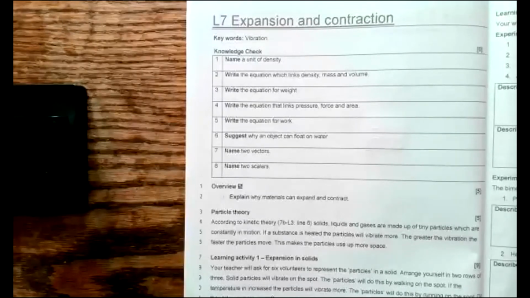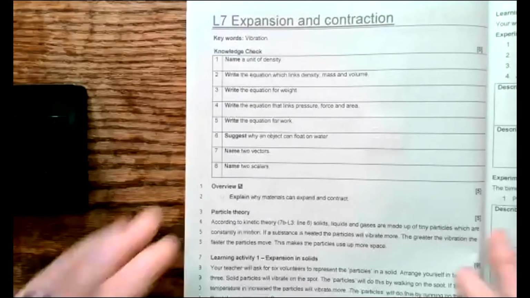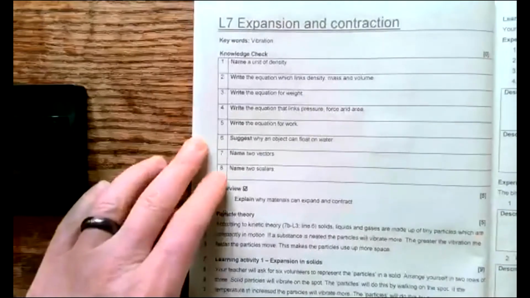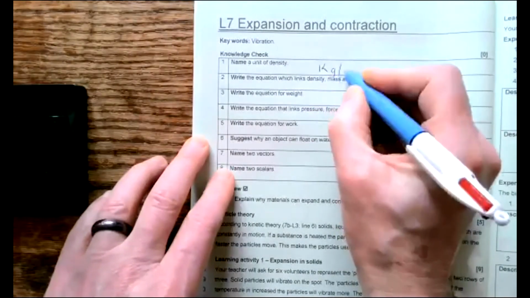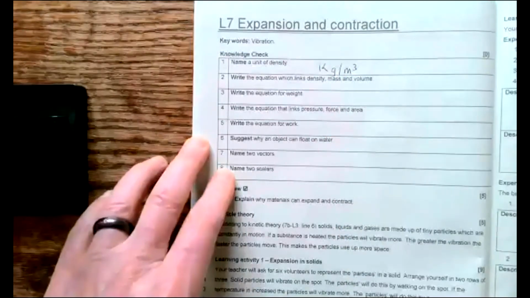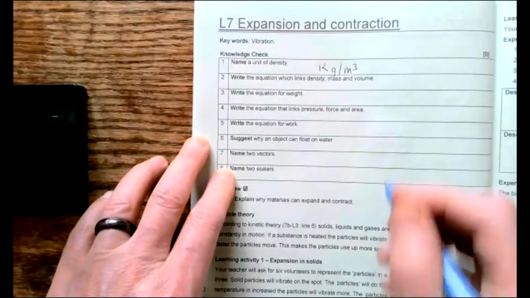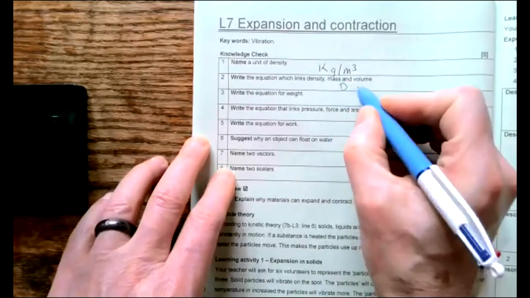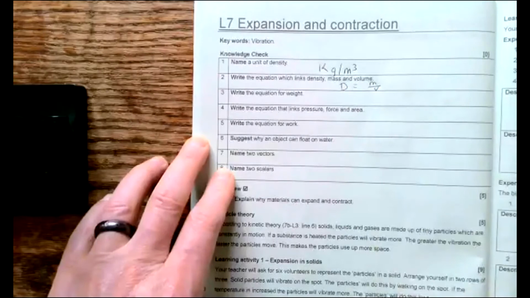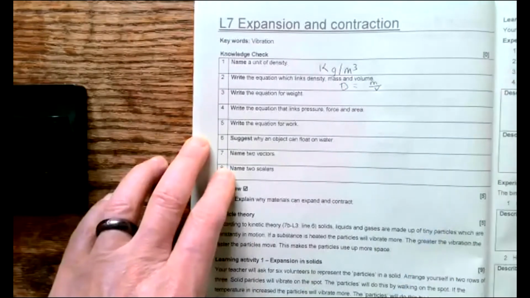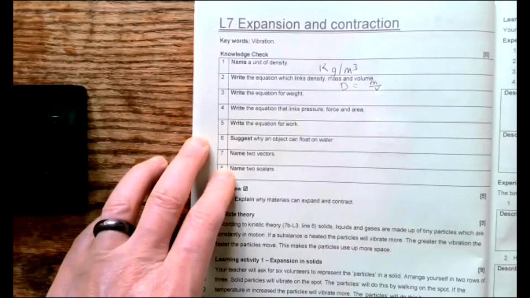Right, so lesson 7, knowledge and knowledge check on expansion and contraction. The unit of density is the kilogram per meter cubed. Write the equation that links density, mass, and volume. You've got density is equal to the mass divided by the volume. You can use the symbol rho for density if you wish, but density is mass divided by volume is fine.